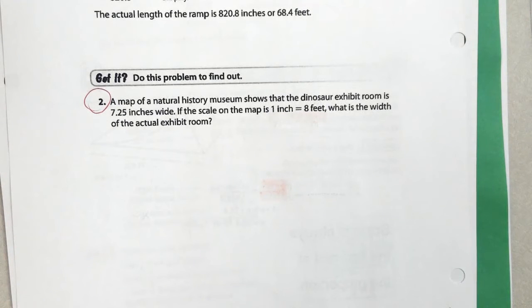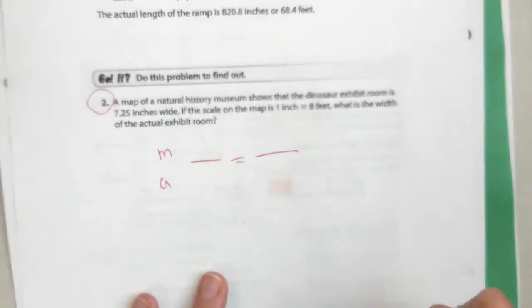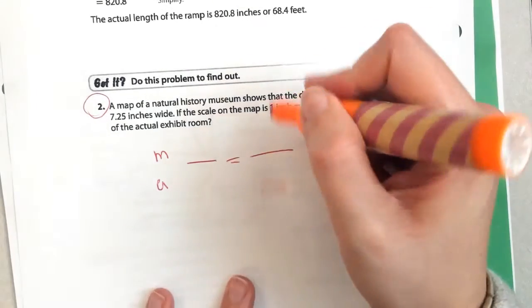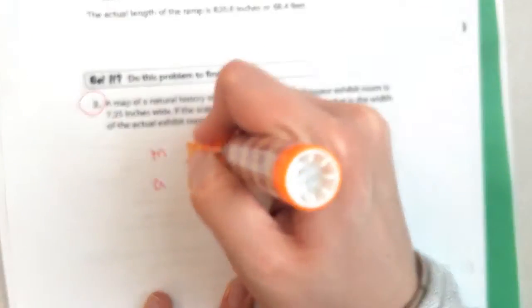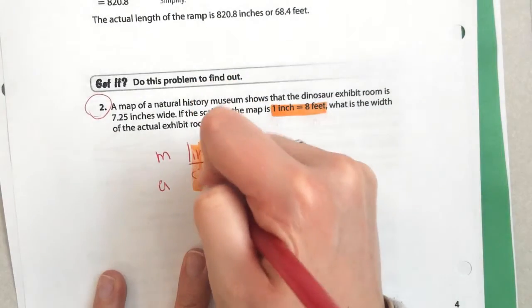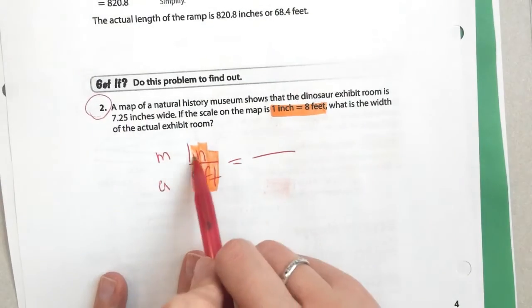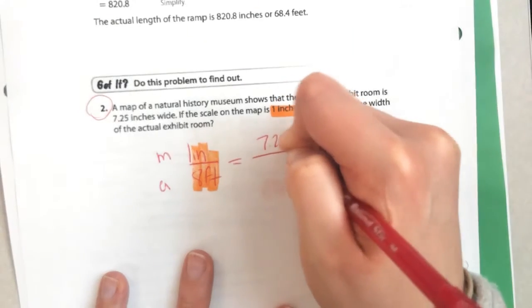Got it 2 says a map of a natural history museum shows the dinosaur exhibit room is 7.25 inches wide. If the scale on the map is 1 inch is equal to 8 feet, what is the width of the actual exhibit room? So we have our proportion. We're doing model over actual. Again, the easiest thing is just to take that scale and put it in that first fraction. It's always model over actual. Then when I look at it, this is talking about 7.25 inches. Well, if the inches are the top, I know inches have to be on the top here.